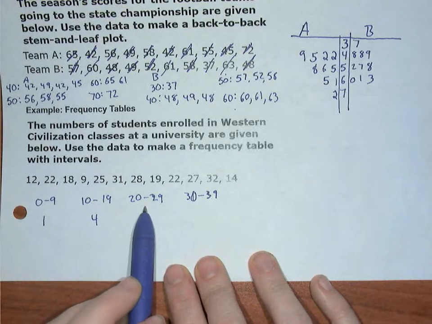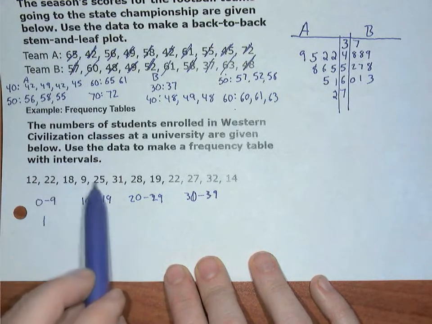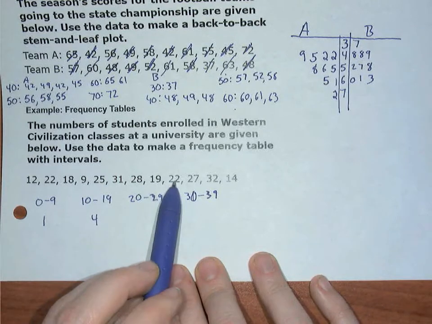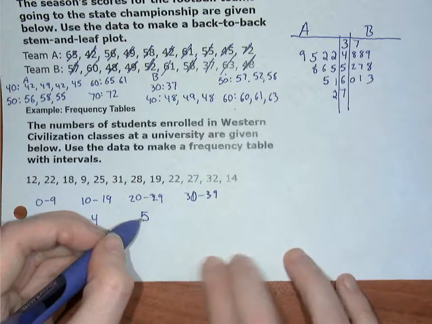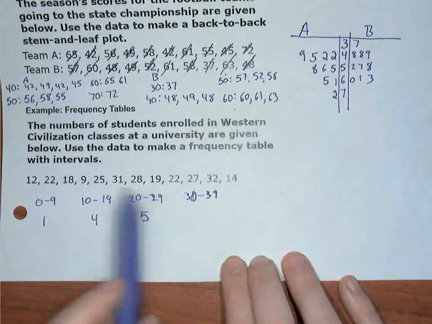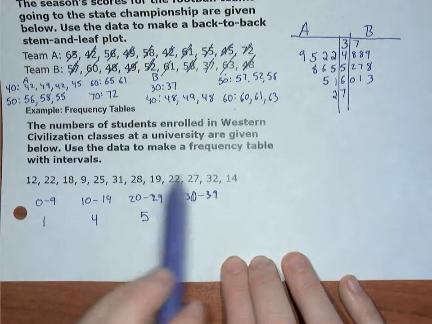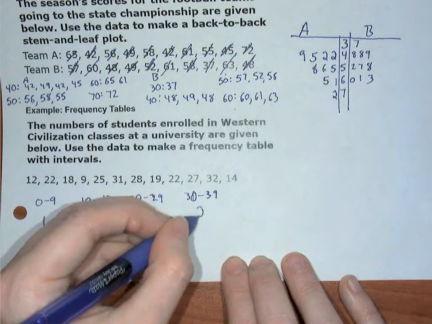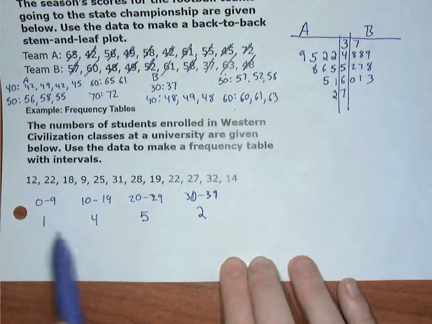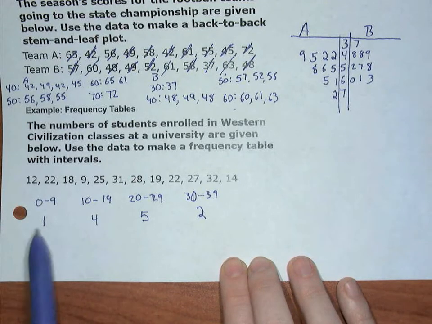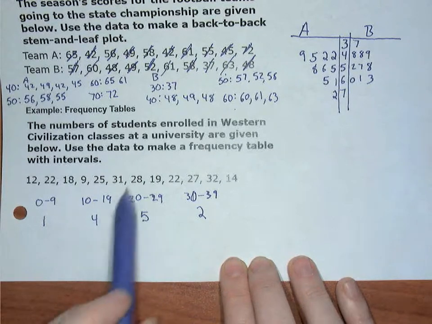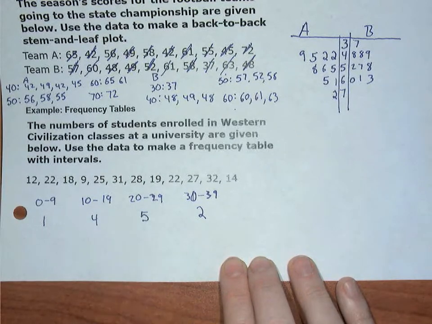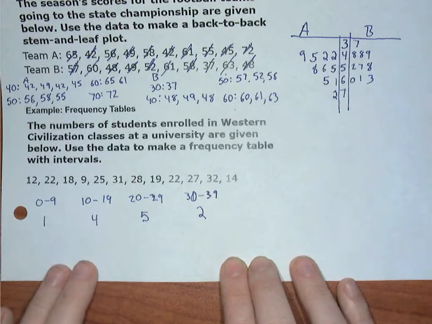I'm looking between 20 and 29, so I see 1, 2, 3, 4, 5 data points between 20 and 29. And then I'm looking for 30 through 39, and I see that there's 1, 2 data points between 30 and 39. So these are telling me the frequencies. This tells me the amount that these data points show up. So 0 through 9 shows up once, 20 through 29 shows up 5 times. This is a more common class size than 0 through 9 students.